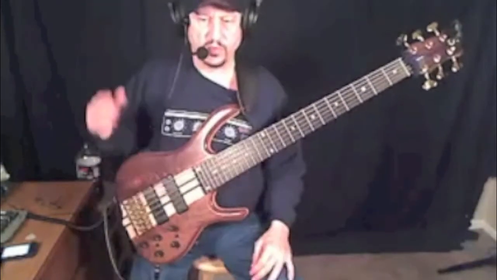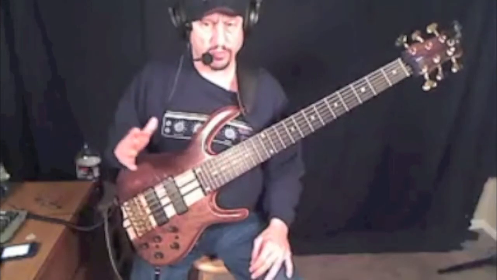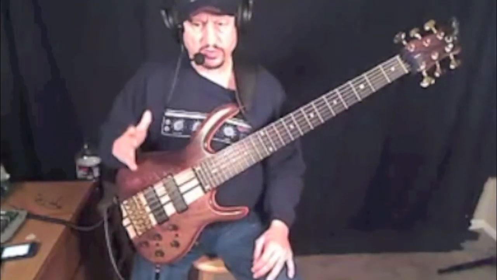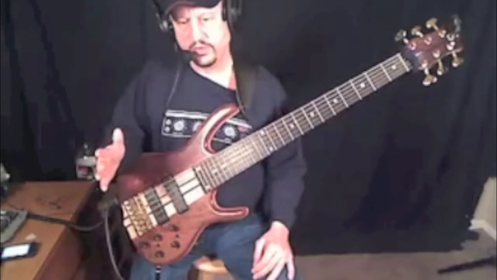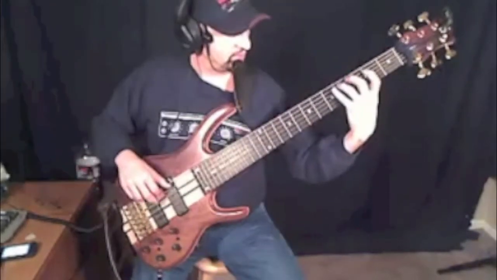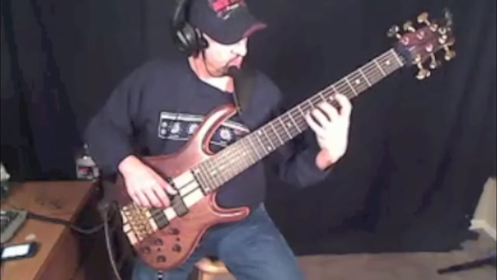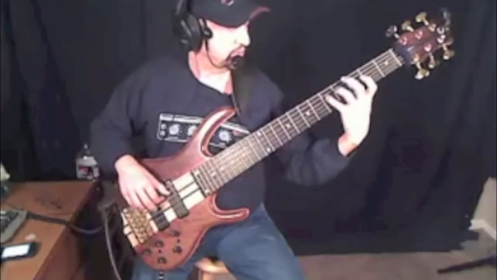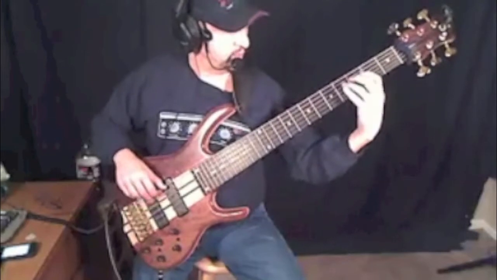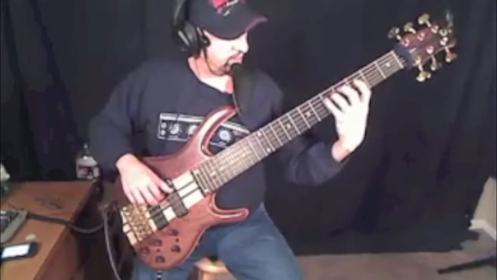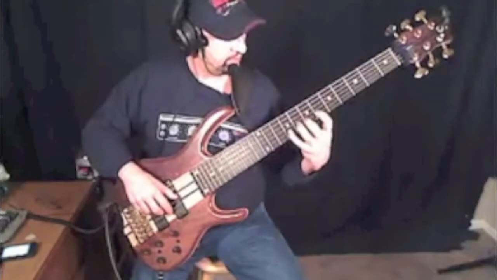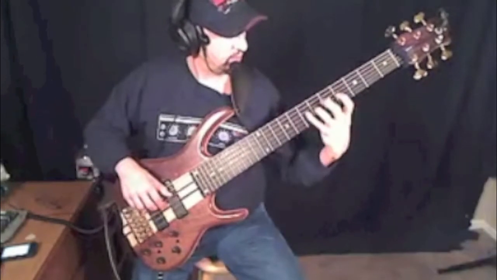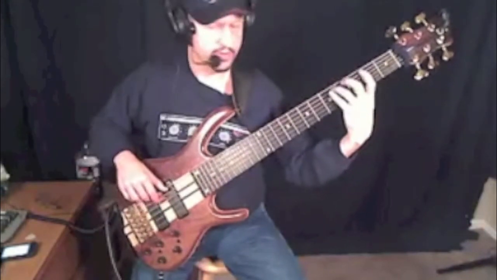Well, you want to have it in time at some point to where you're feeling the pulse on every 2 notes or every 4 notes. In other words, treating it as eighth notes or 16th. 1 and 2 and 3 and 4 and 1 and 2 and 3 and 4 and 1 and 2 and 3 and 4 and.